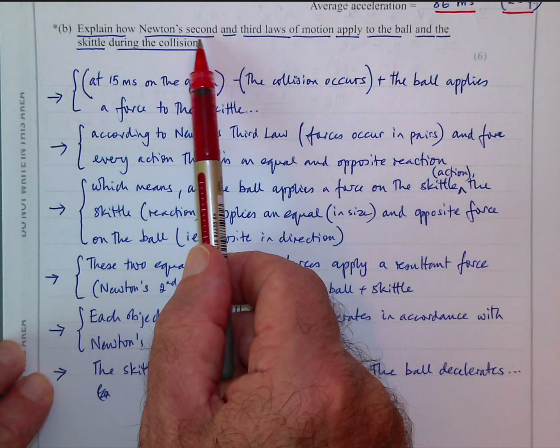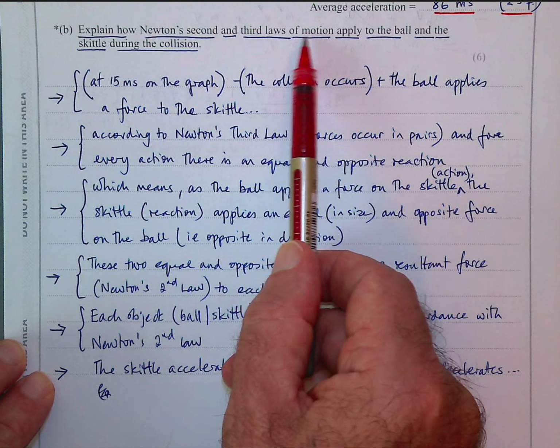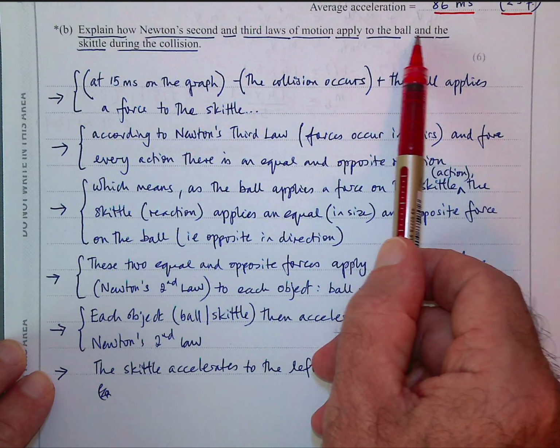And now, this is an asterisk question, so 6 marks. Explain how Newton's second law and third law, that's 2 laws of motion, apply to the ball and the skittle.